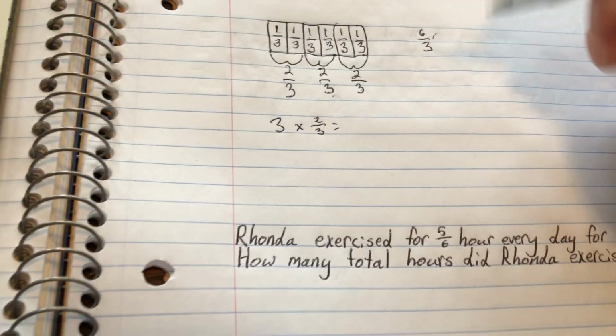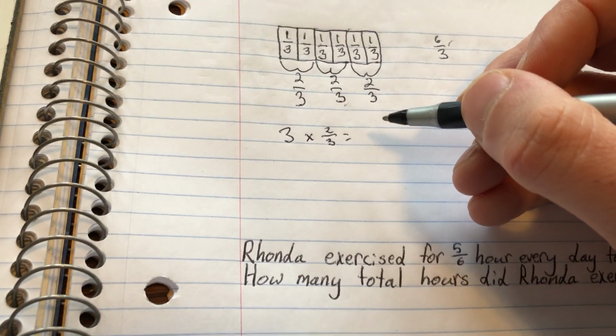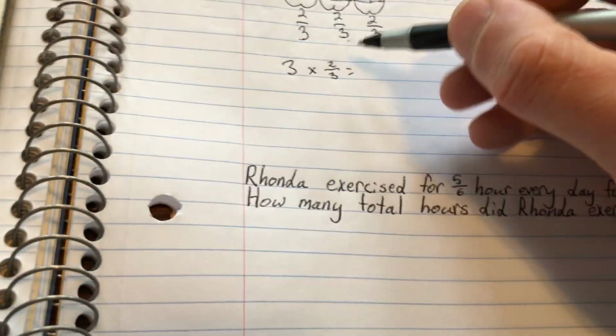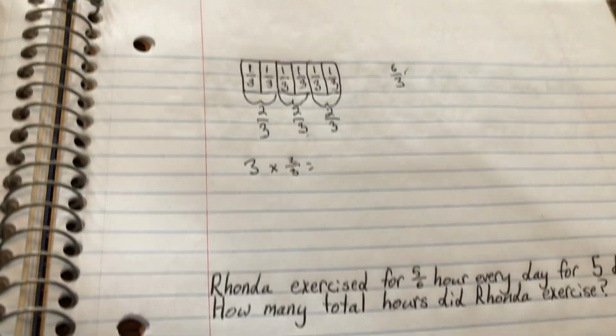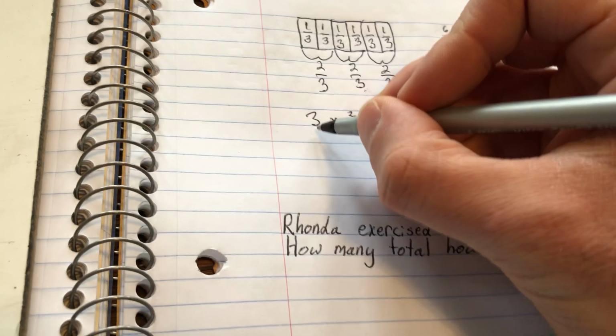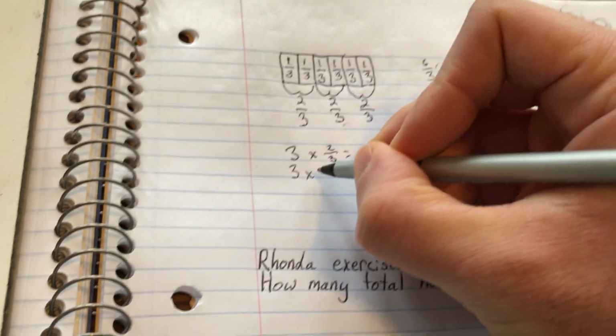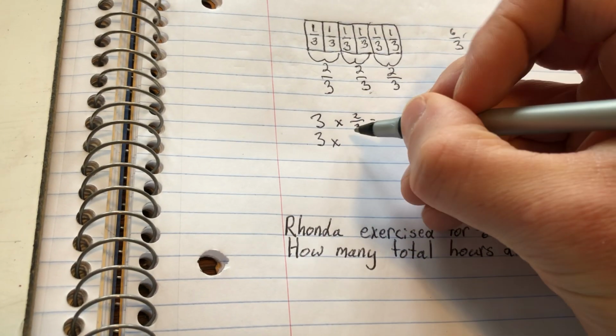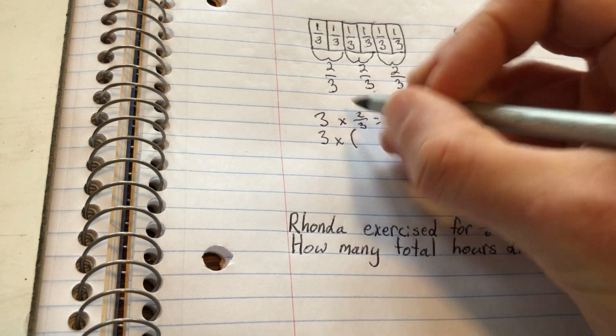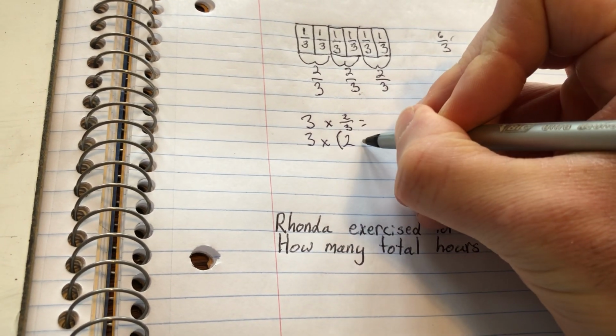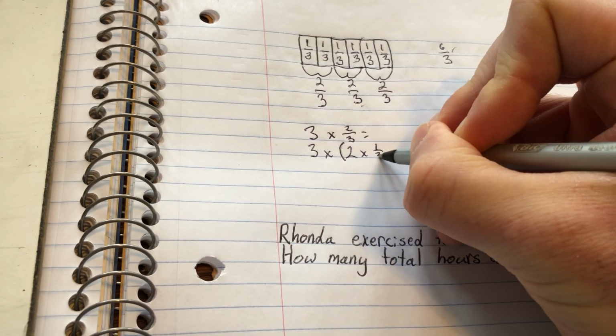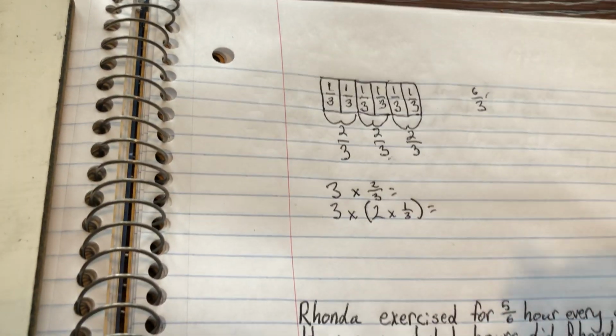And finally, we could work with our associative property, and again, 3 times 2/3 can also be 3 times 2 times 1/3.